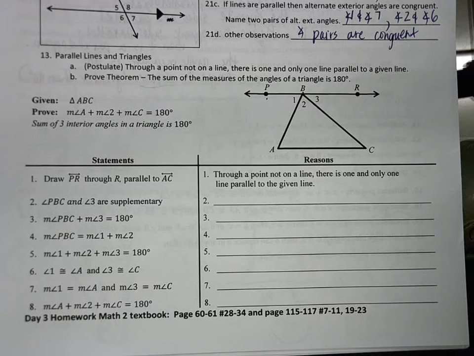So I'm looking back at my vocabulary sheet. If you notice, those 3 end up making what? Those 3 angles, or the 2 angles and the 1.